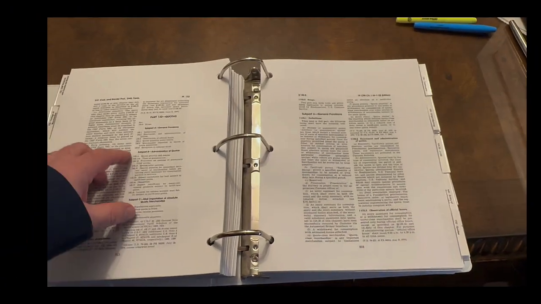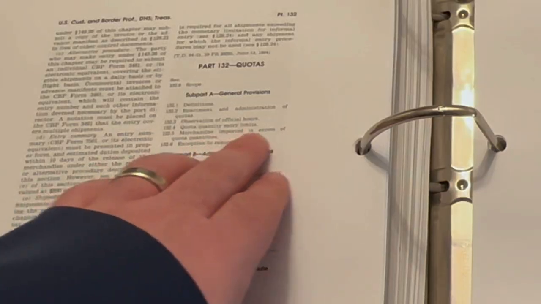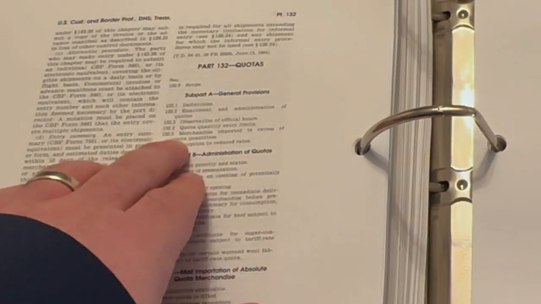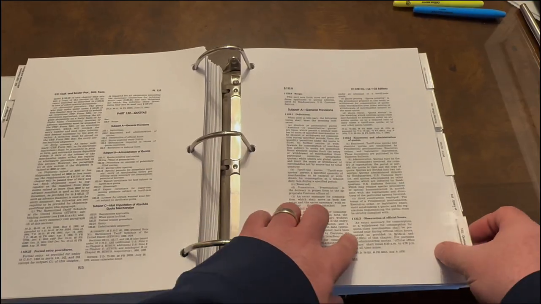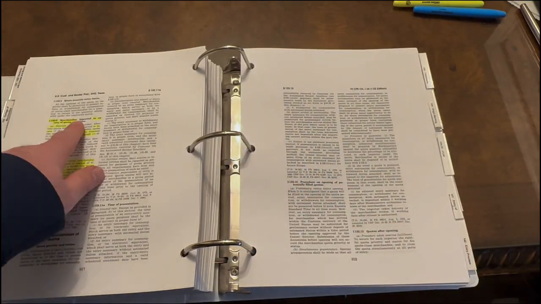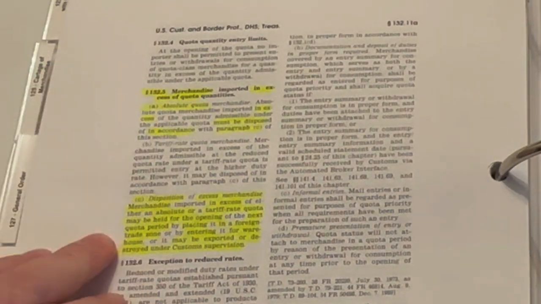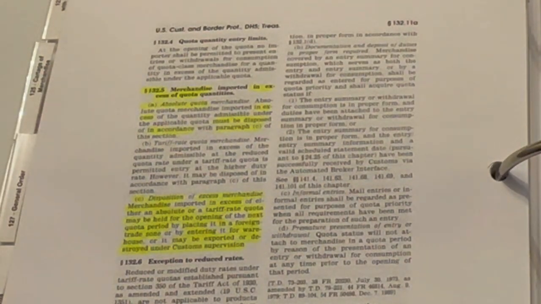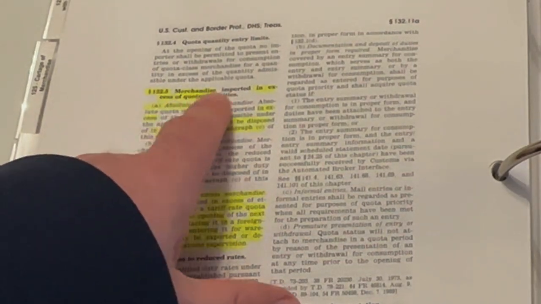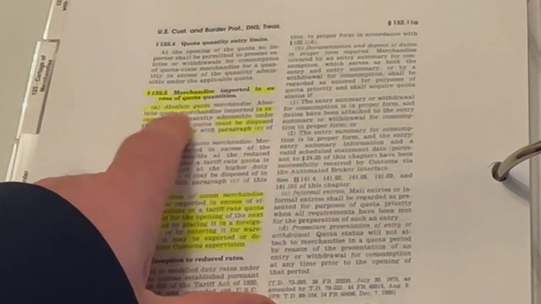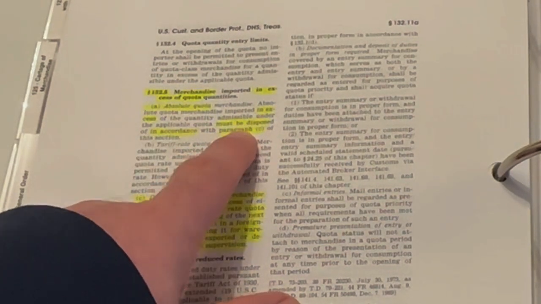And then I can look at the index here, and I'm looking for imported in excess of quota quantity, so 132.5. Let's come over here, 132.3, 132.5, and I have highlighted. You see I've highlighted information here, so we want to know what to do when we've imported merchandise in excess of an absolute quota. So merchandise in excess of absolute quota must be disposed of in accordance with paragraph C.